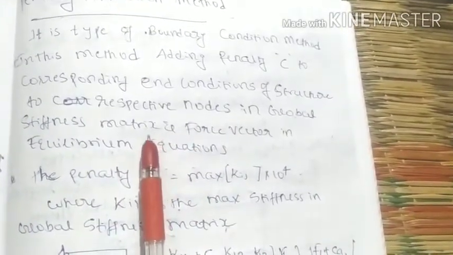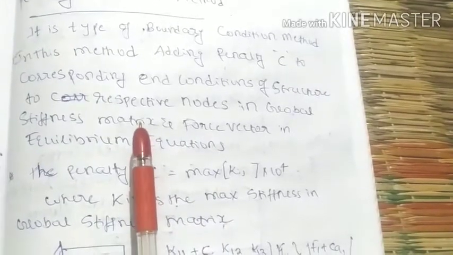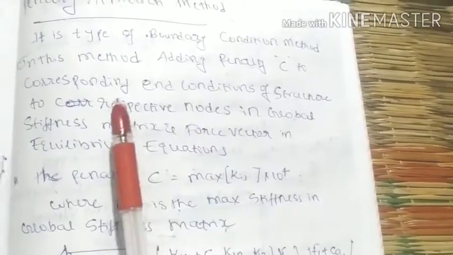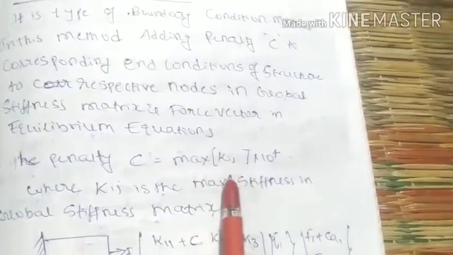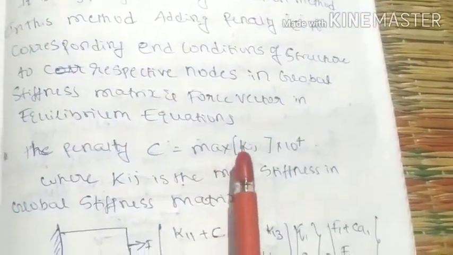So in the global stiffness matrix and force vector of the equilibrium equation, what is the equilibrium equation? We know that, right? KQ is equal to F. In the stiffness matrix as well as the force vector, we are going to add the penalty called C. What is C? C is nothing but the maximum of Kij into 10 raised to 8, that is, the maximum value of stiffness, where Kij is the maximum stiffness value obtained in the global stiffness matrix.